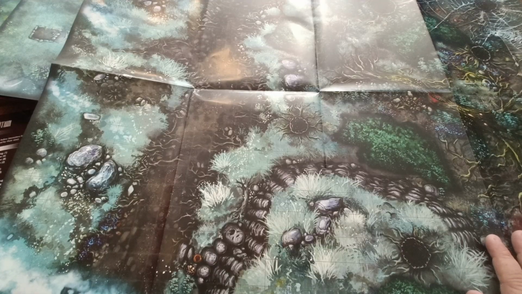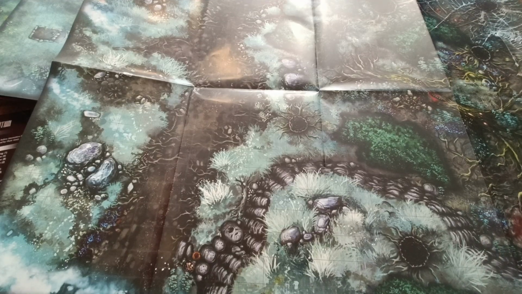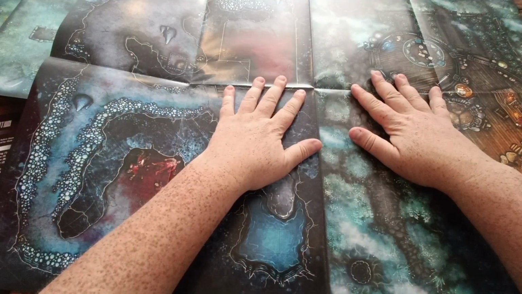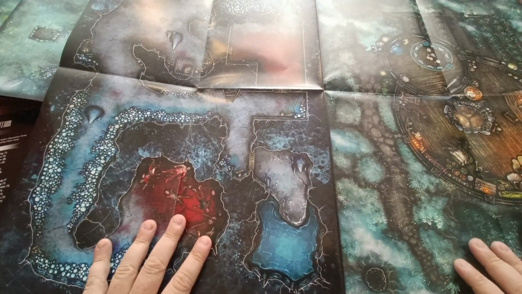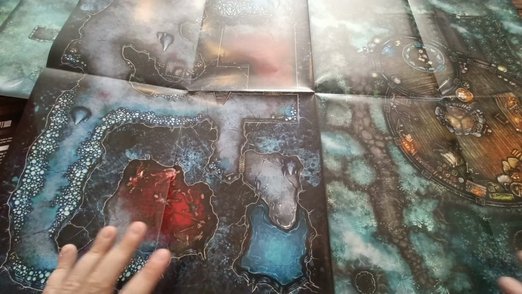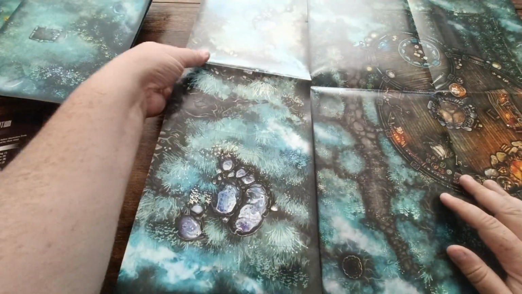And then through the mists beyond the trees, you see 8 eyes glowing, and we will roll initiative. How cool is that? And then we've got a witch's little cottage and underground lair as well. So yeah, very, very highly detailed.